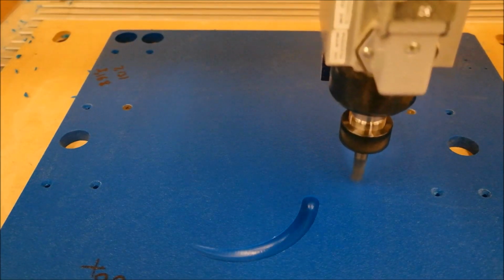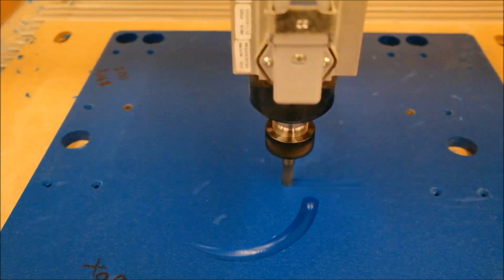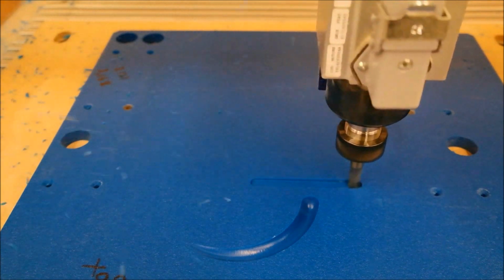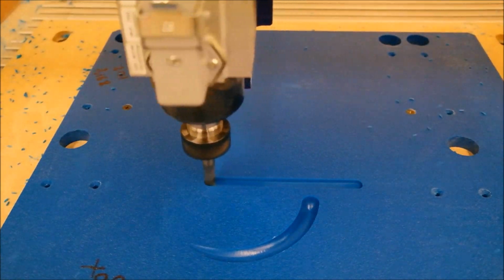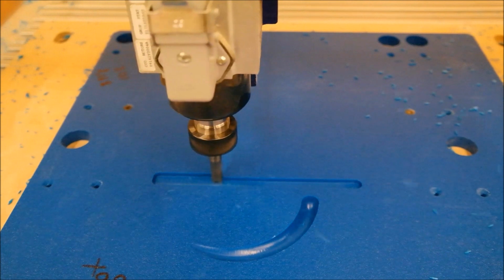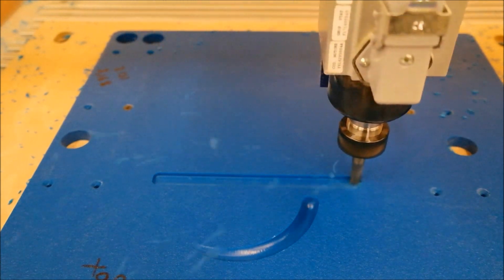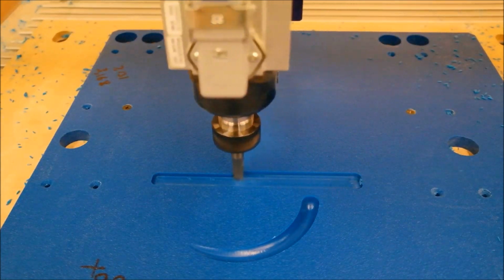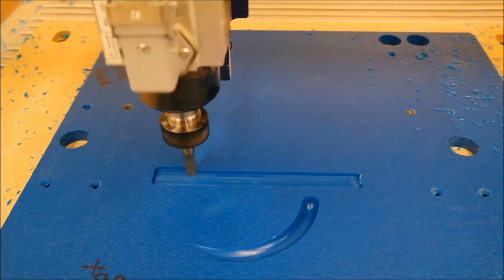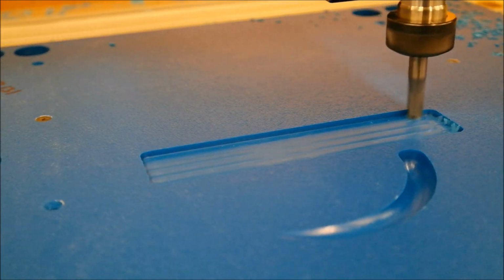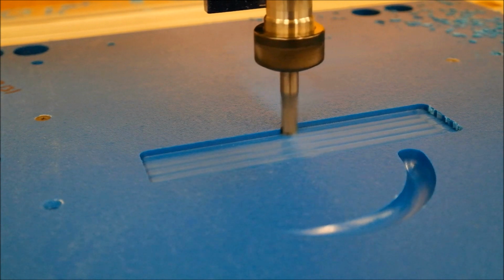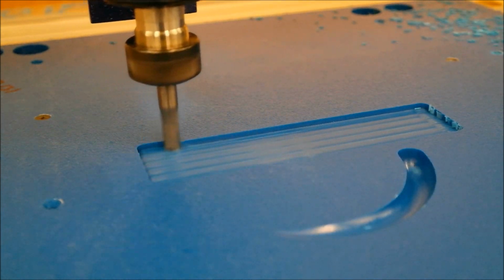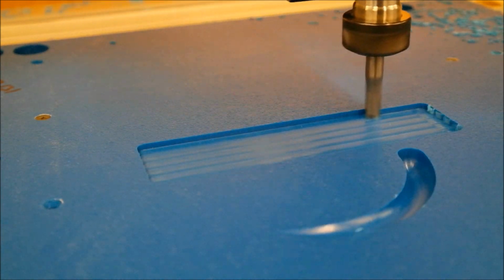Nothing out of the ordinary here. Zeroed our bit, and what you can see here is the pocket starting out with a ramp. So notice how it ramped back and forth, and now it's making a step over back and forth as it pockets it out. So that first plunge that I did, instead of jamming that bit down inside of the plastic, what I did was I added a ramp to it. And now what you see is the bit stepping over each pass that it goes.